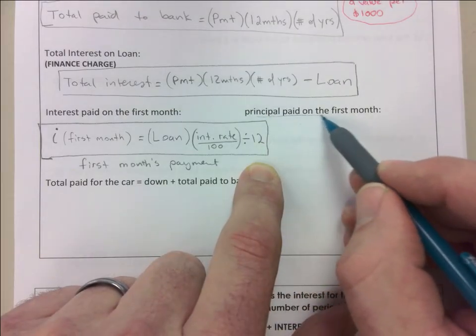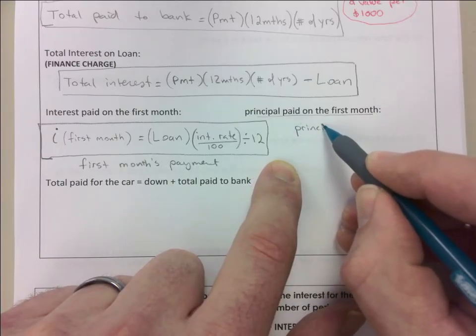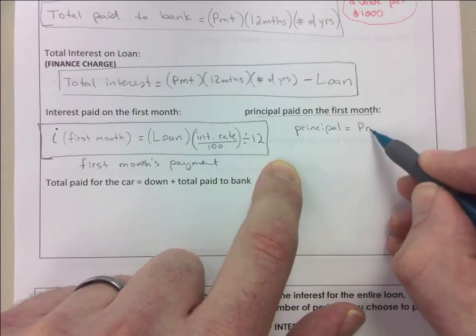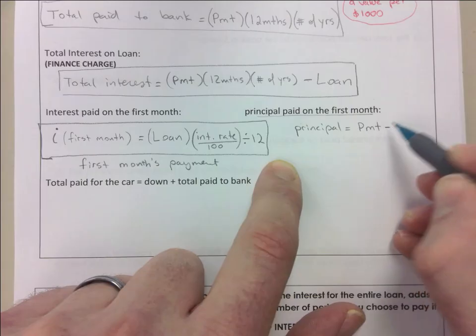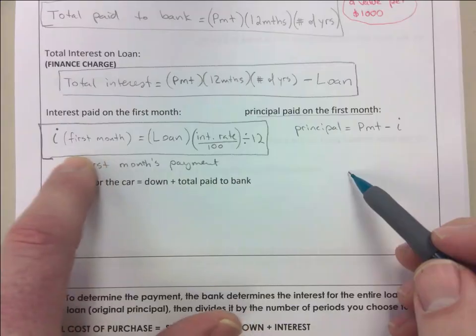Total principal paid on the first month. Principal is going to be your payment minus the lowercase I, like this interest that you just found here.